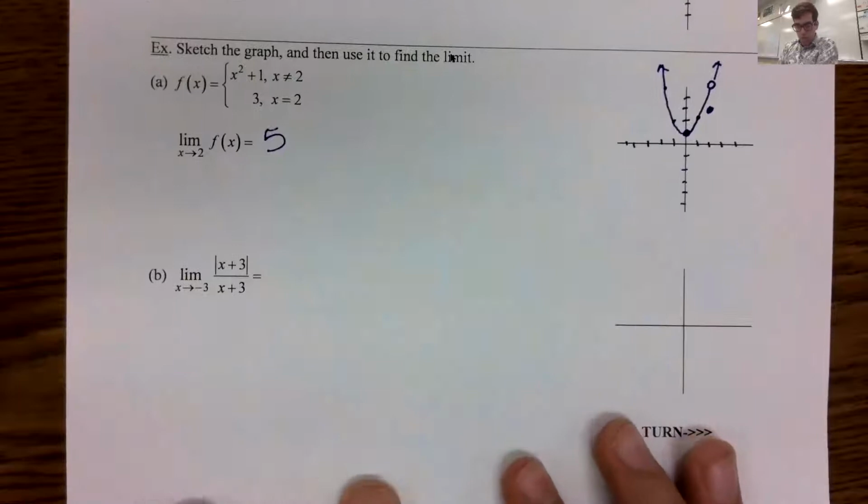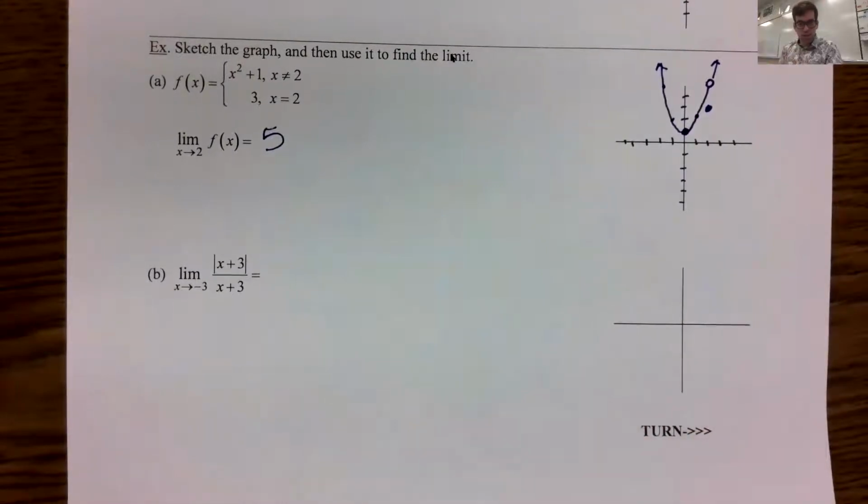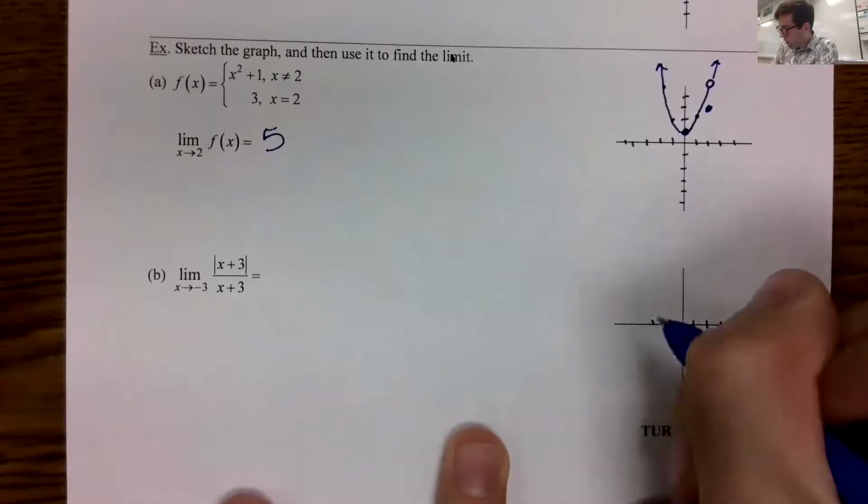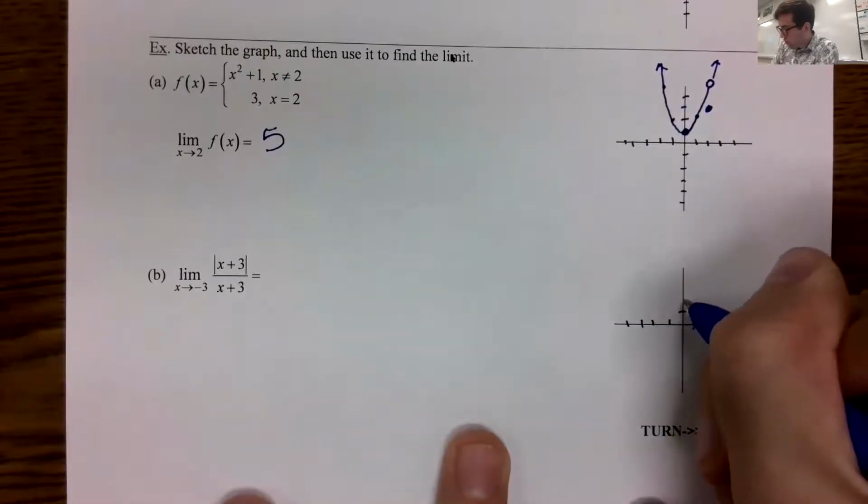Right, in this next one, let's take a look at the graph. We have the absolute value of x plus 3 over x plus 3.